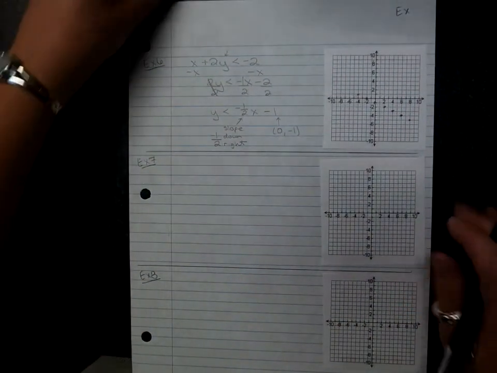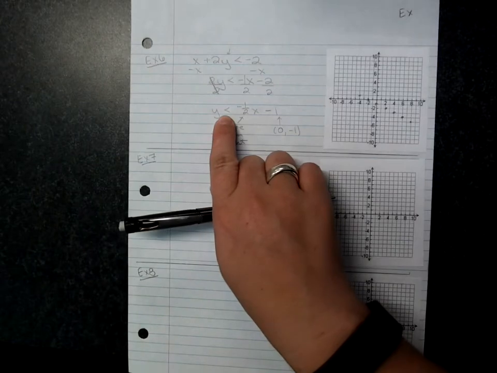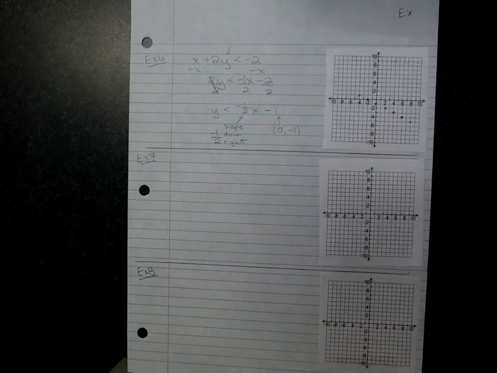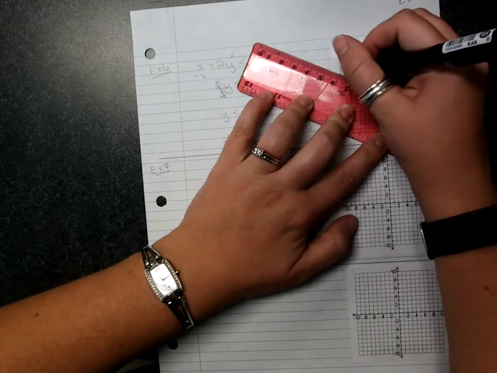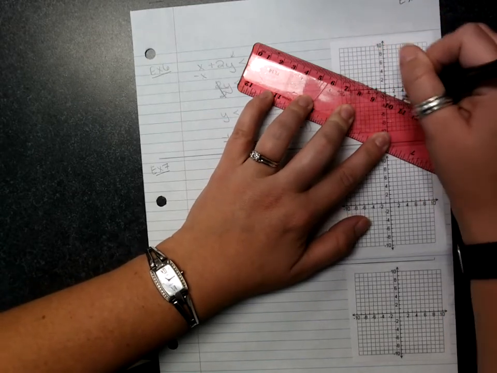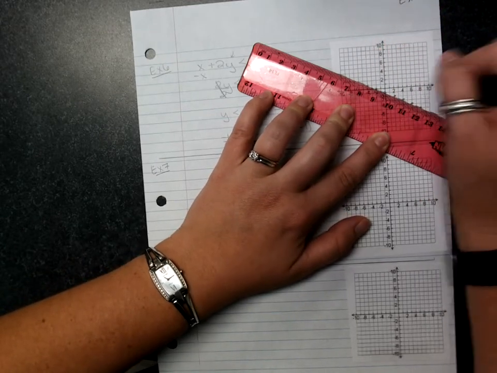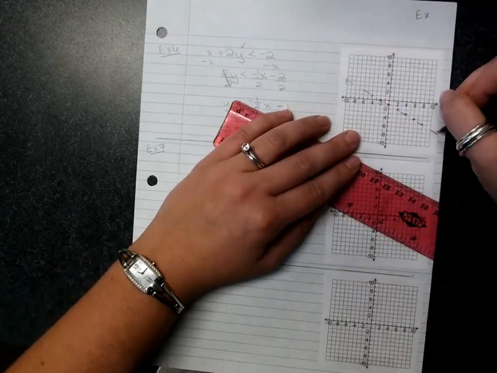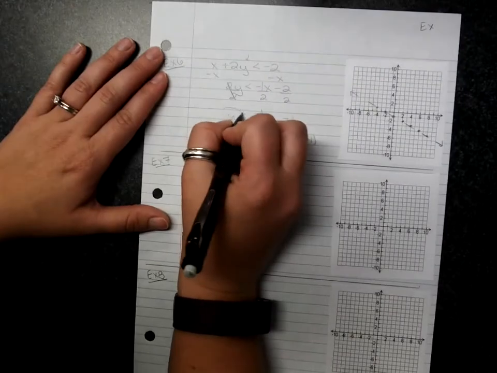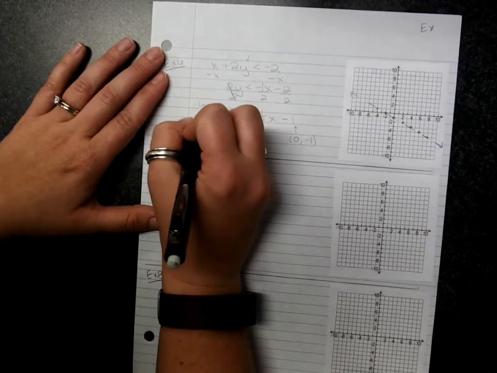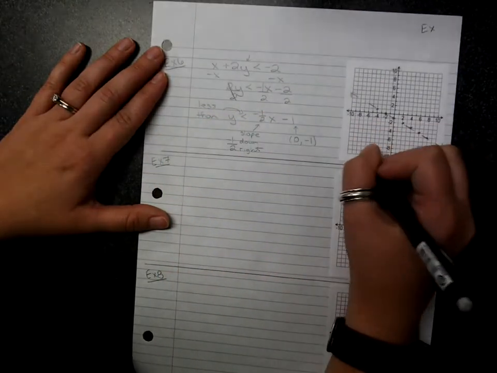Alright, from there we're going to connect it with a dashed line because it does not have a line underneath. So dashed line, line up the points, dashed line, arrows. And then we've got above or below. This is a less than sign, which means below.